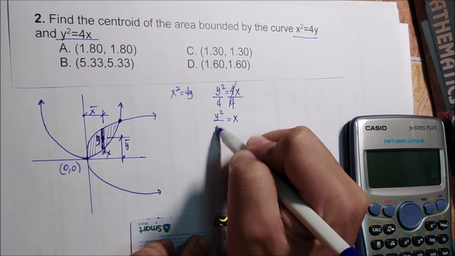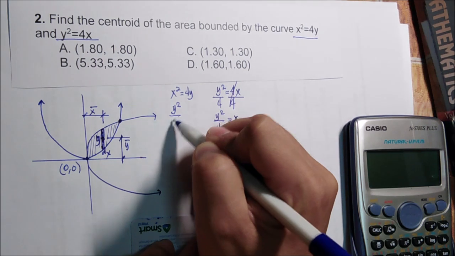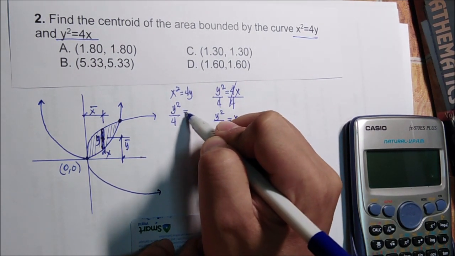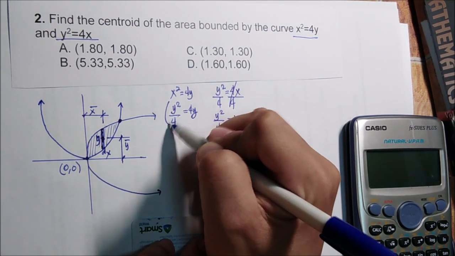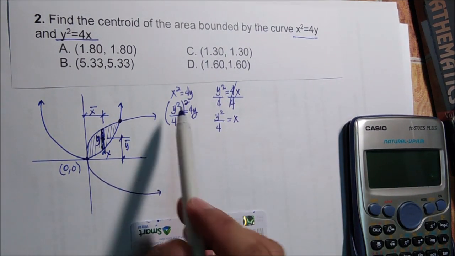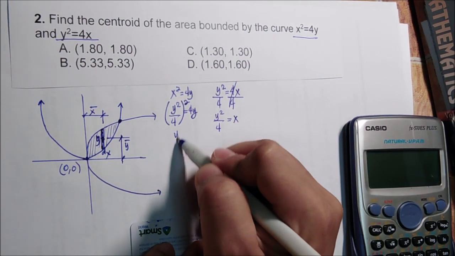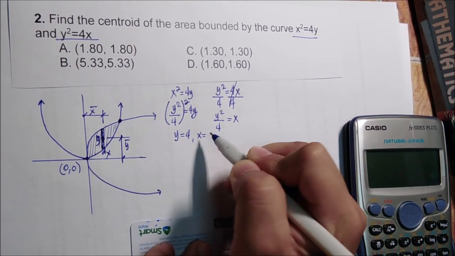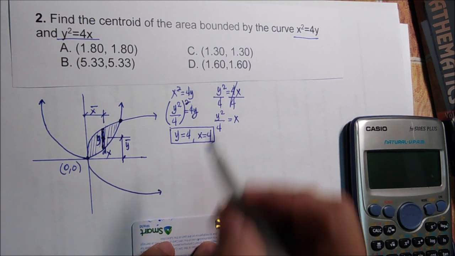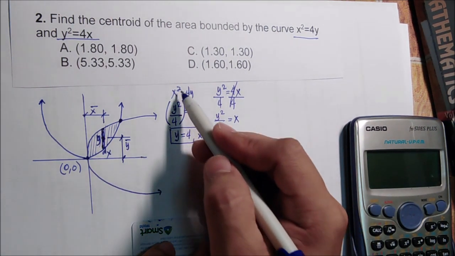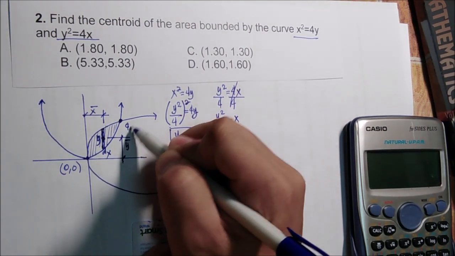and then substitute it into the first equation. This is y squared over 4. So take the value of x, it will become y squared over 4, and that is equal to 4y. Then solve for the value of y. Sorry, there is still a square here, because there is a square. Now if you solve for the value of y, we already solved this in our previous video, y is equal to 4 and x equals 4. That is the point of intersection. When you solve for y and substitute into the first or second equation to compute x, this is 4 and 4.